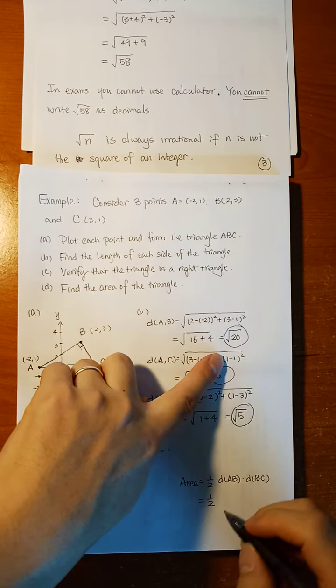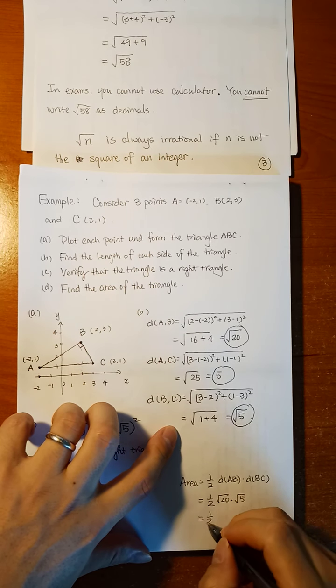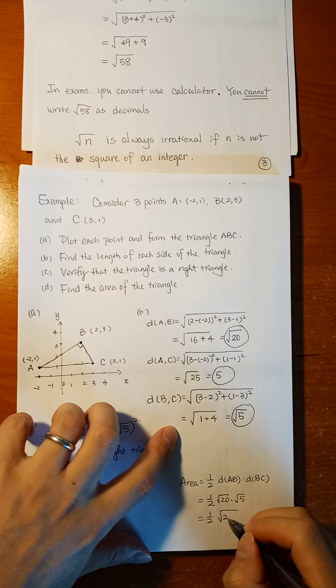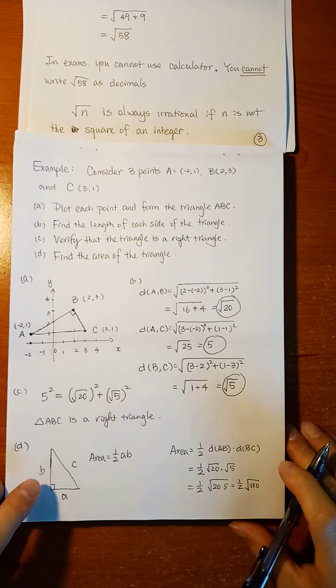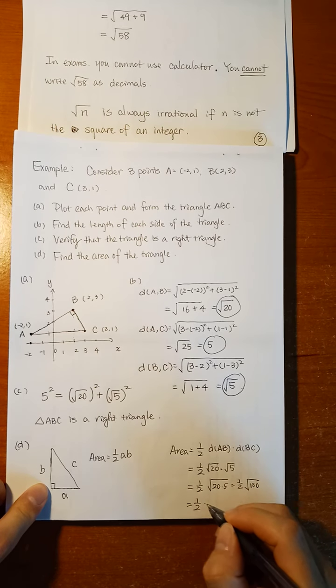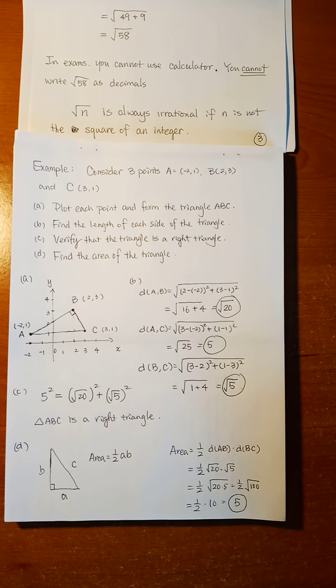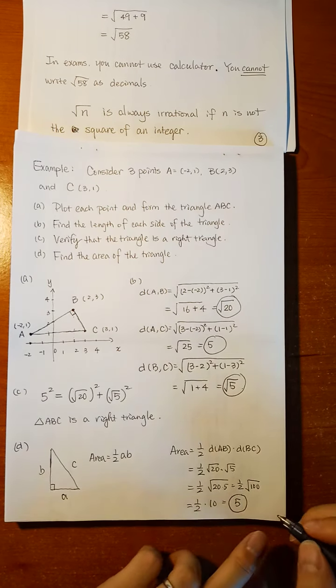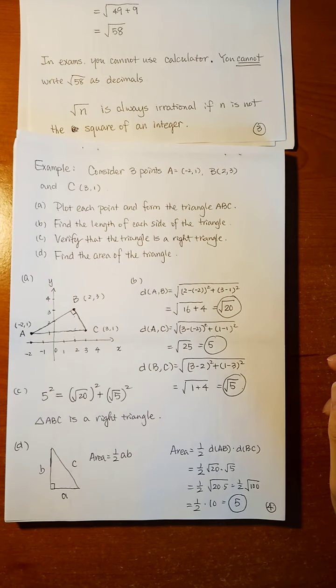Well, AB, where's AB? Here, square root of 20. BC, square root of 5. Is 1/2 square root of 20 times 5, which is 1/2 square root of 100. Well, square root of 100 is 10. So the area is 5. Oh, this is the page number, it's not the answer. Okay, so the area is 5.